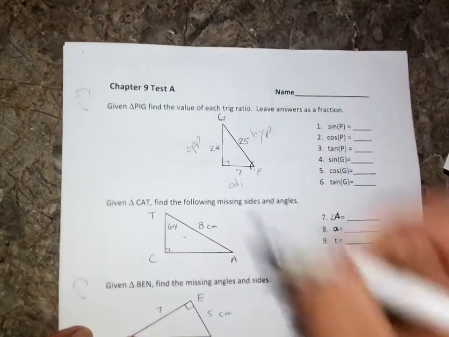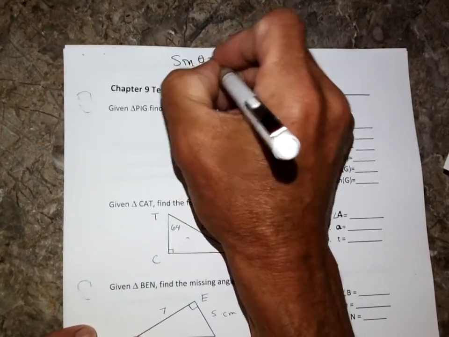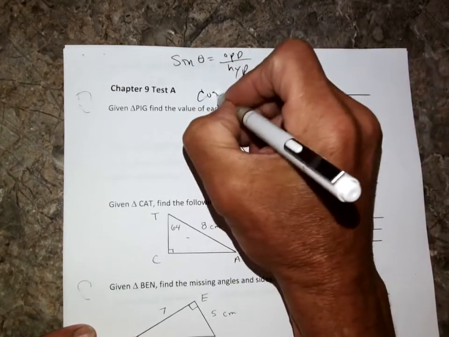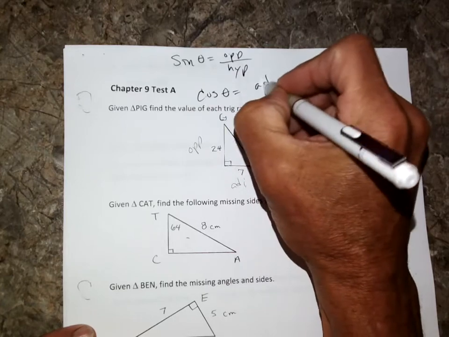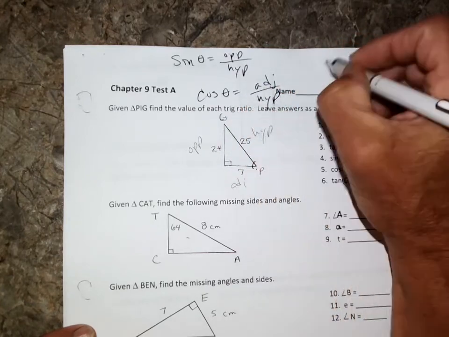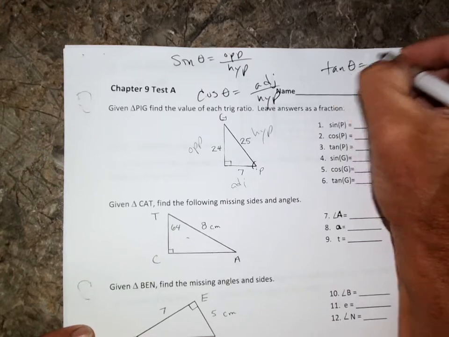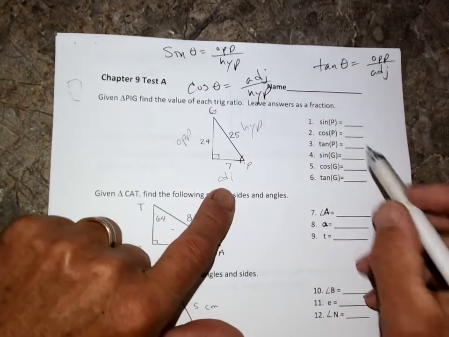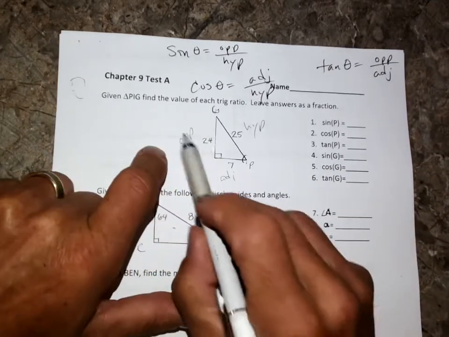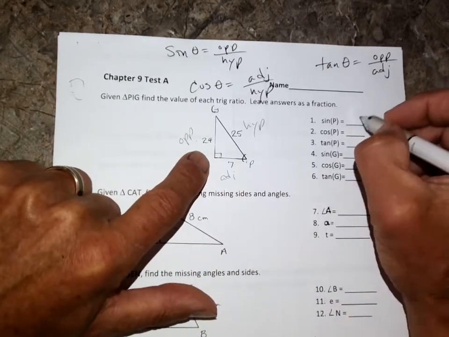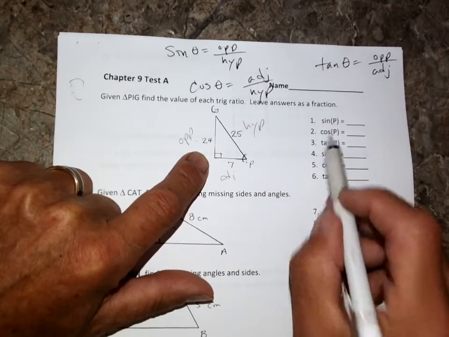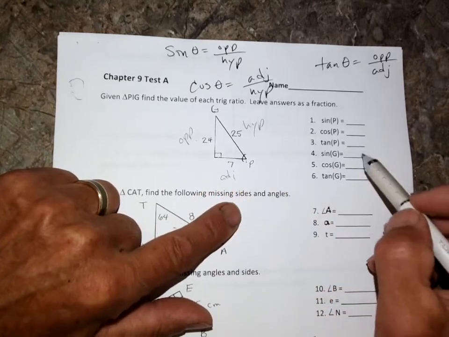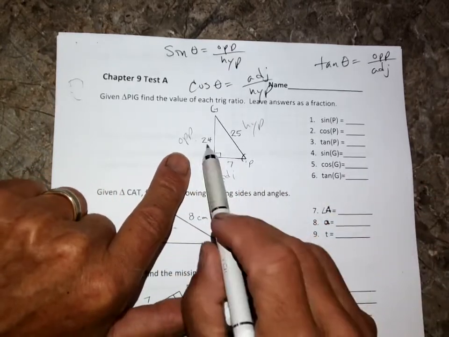So here's what we have. We know that sine of an angle is the opposite over the hypotenuse. Cosine of an angle is equal to the adjacent over the hypotenuse, and tangent of an angle is equal to the opposite over the adjacent. So let's take a look at what we have. Sine of P, opposite over hypotenuse, 24/25. Cosine of P is adjacent over hypotenuse, 7/25. Tangent, opposite over adjacent, which is 24/7.